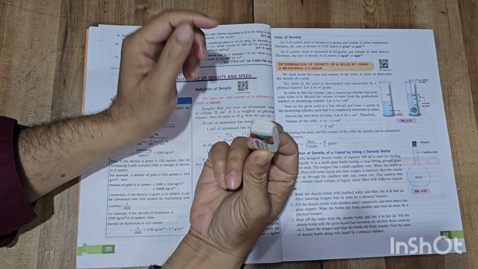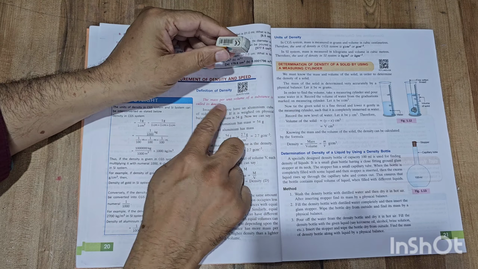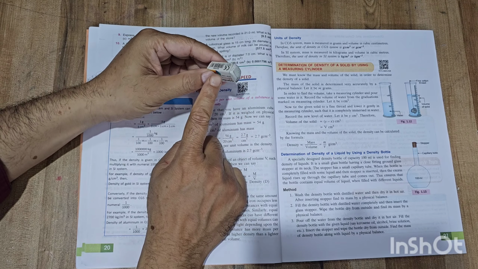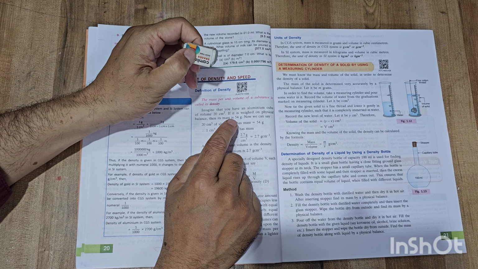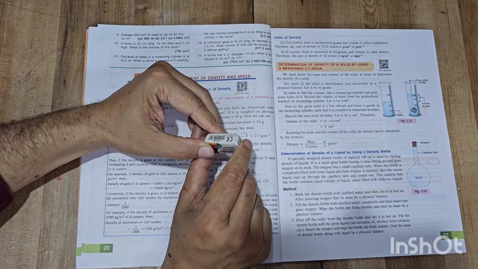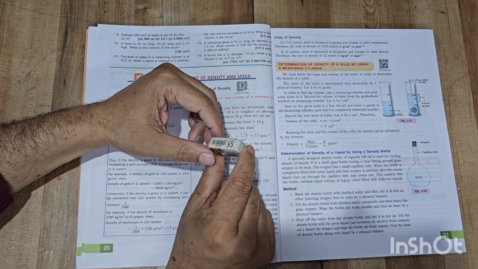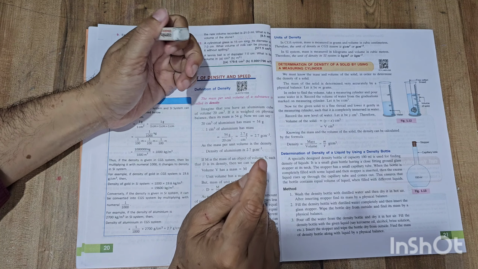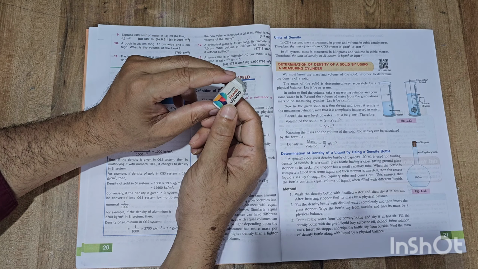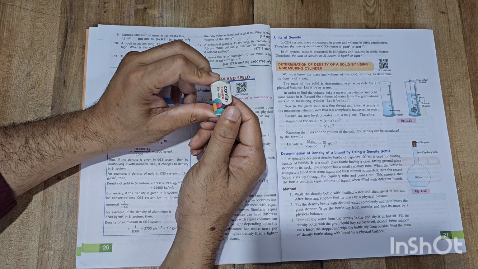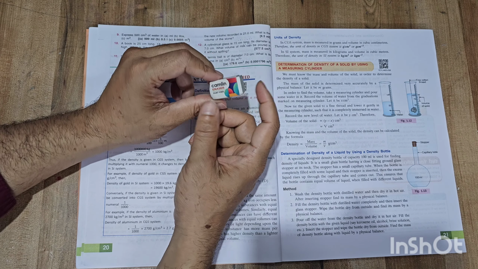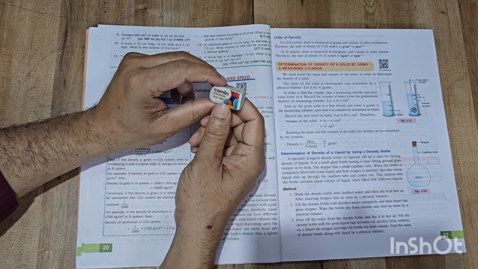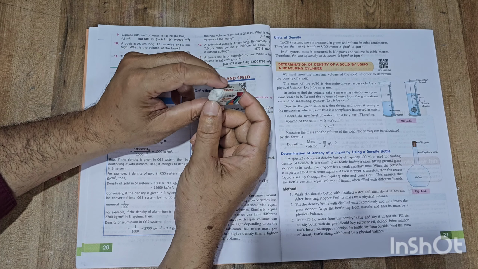The main formula is here, I am telling you again: mass per unit volume. Then how will you mathematically calculate without cutting the eraser? By measuring it. And how can we measure it? With a scale. By using the formula length into breadth into height, we can find out the volume. We get the volume by using the scales. Now you have to measure the mass.